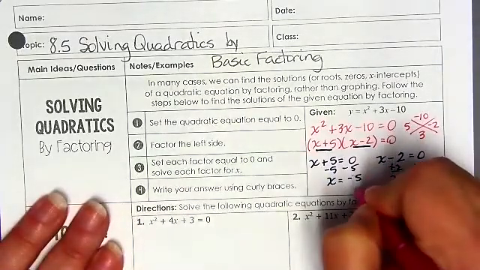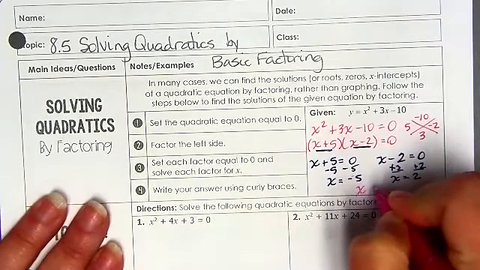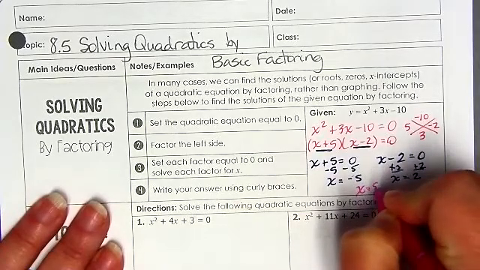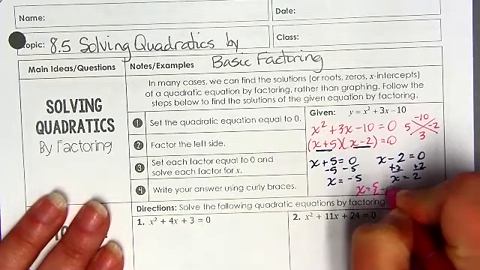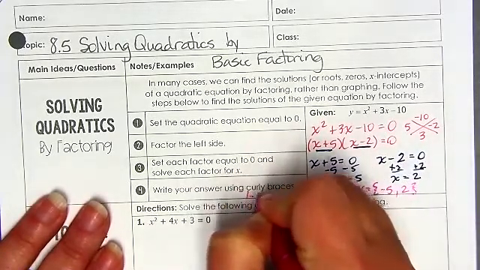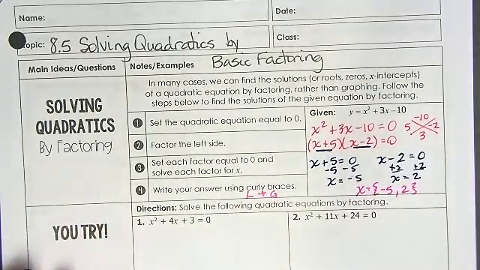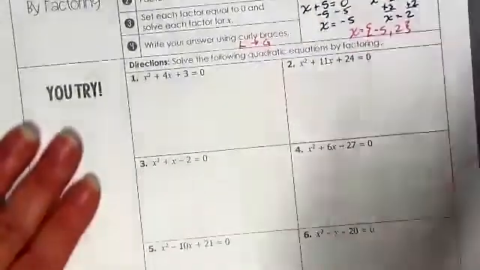And we write the answer in the curly bracket. We have x equals curly bracket, negative 5, comma 2, curly bracket, and you write it in order from least to greatest. All right, we're going to solve a couple of examples, different types.